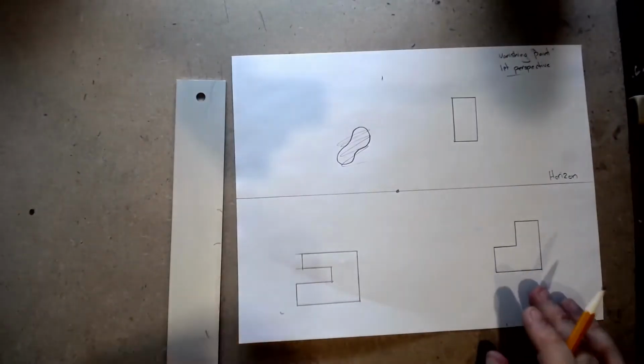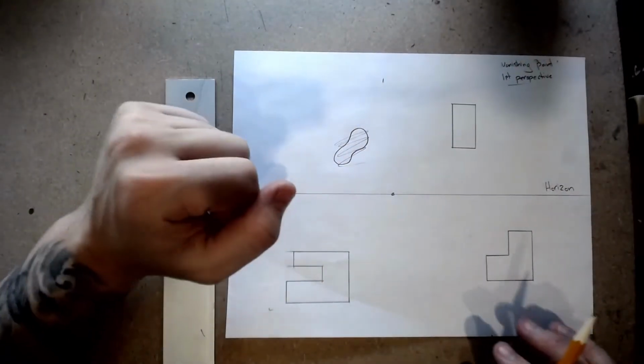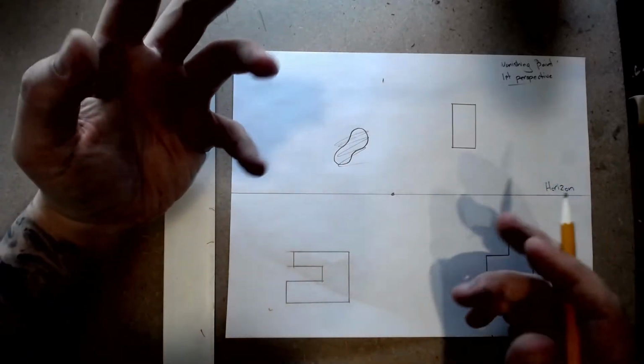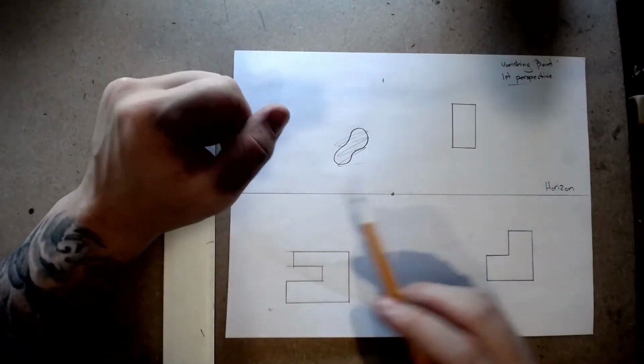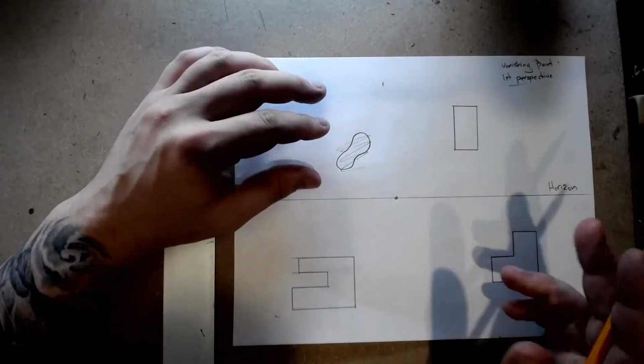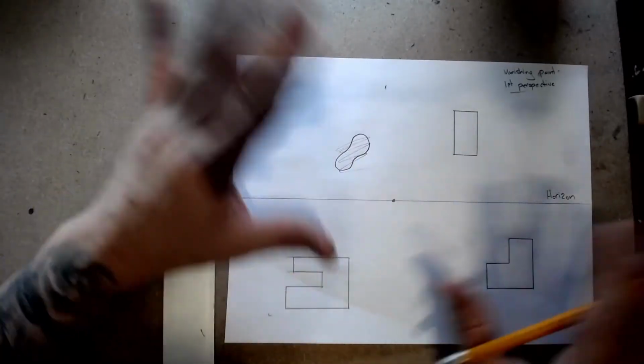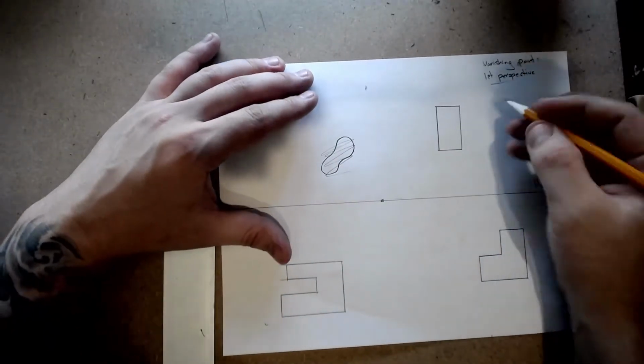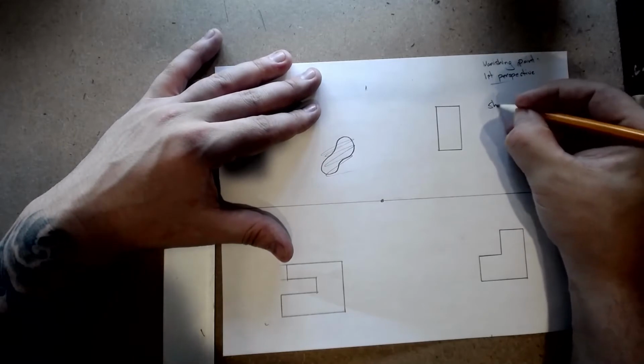All right, so I have three shapes here. I'm going to keep it really simple. If I want to make this really complicated, I can. I'll show you some examples of that if I have time. If not, that'll be a whole other video. Okay? So, this shape here.